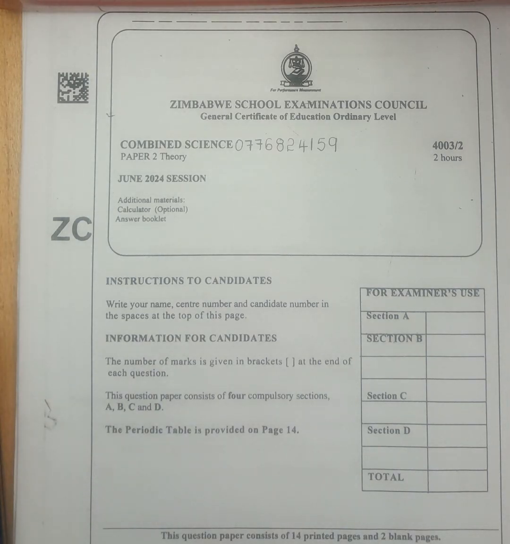Hello and welcome. Are you looking for a quick recap of Combined Science Paper 2 that took place in June 2024? Well, you are in the right place. In this video, we will provide a concise summary of the entire paper, highlighting key points and takeaways from each section. Whether you are looking to reinforce your understanding, identify areas for improvement, or simply want a refresher, this summary is designed to help. So let's get started and review key points from the Combined Science Paper 2 exam, June 2024 edition.